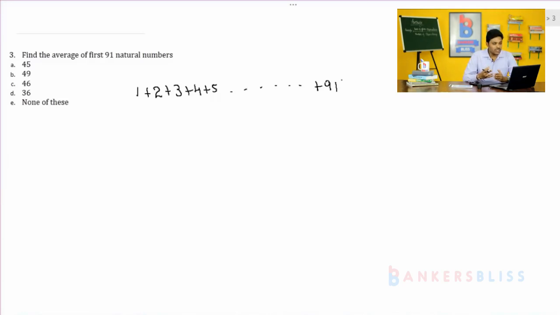So, 1 plus 2 plus 3 plus 4 plus 5 till 91. Do not go for the traditional method. For the sum of the first n natural numbers, you have a formula. The sum of n natural numbers is equal to n into n plus 1 by 2, for the series which starts from 1.